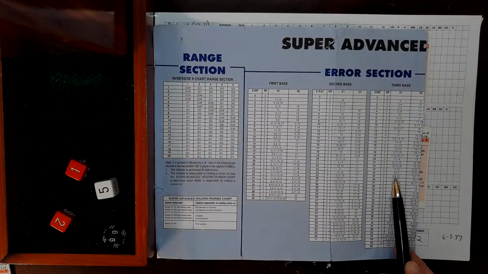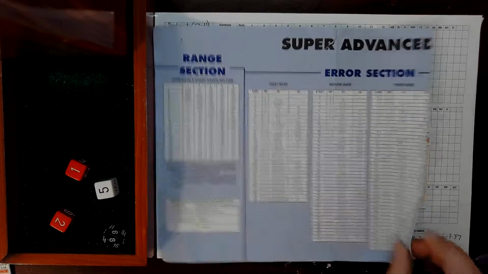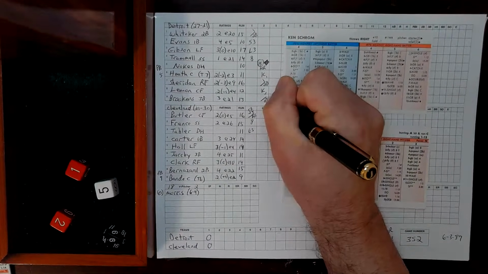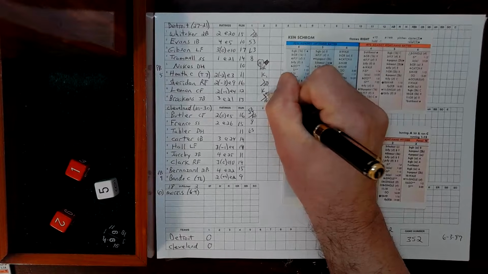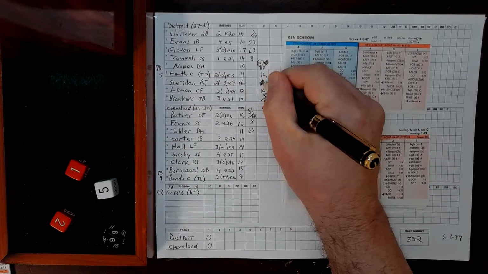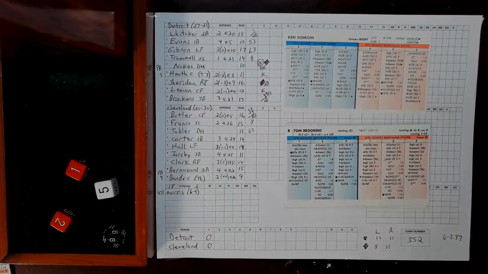So it will be a single plus an error on Jacoby, and that will produce the run. It'll be an unearned run, at least for now, unless Whitaker gets a hit. But that will score the run. And the Tigers now lead by the score of 2-0.